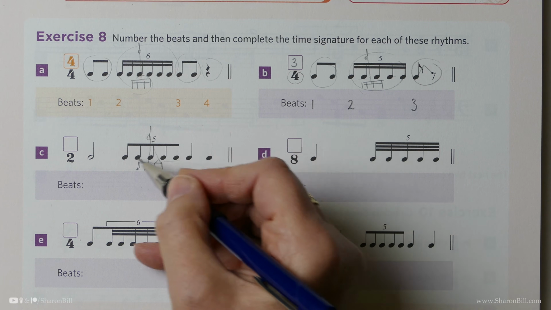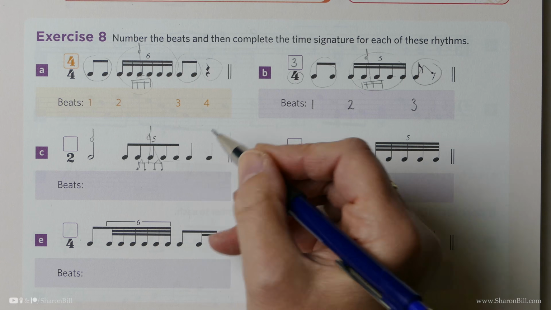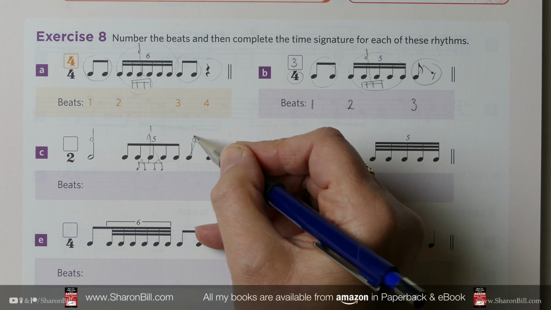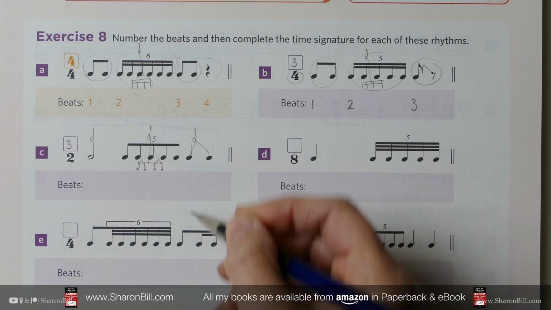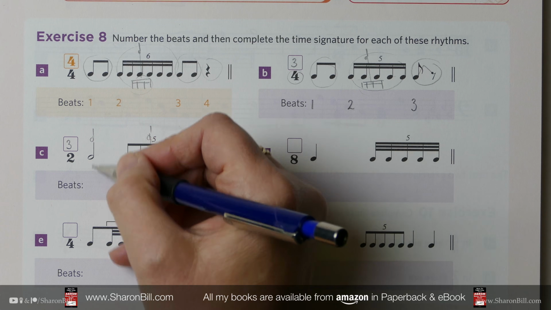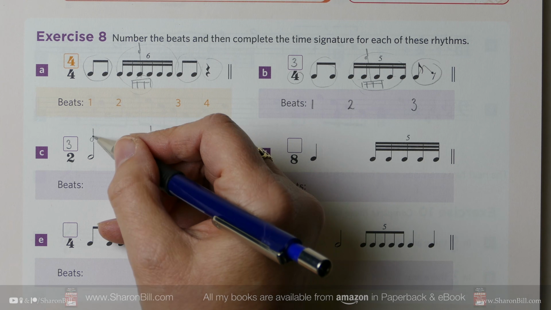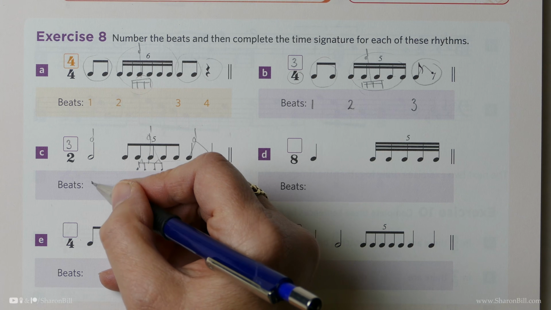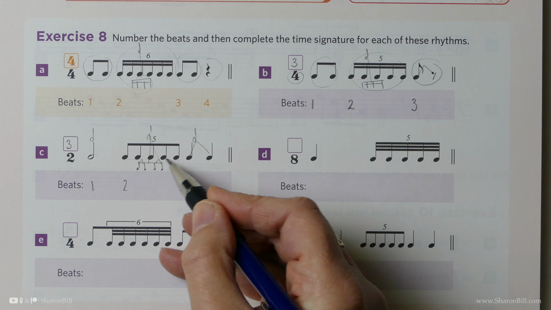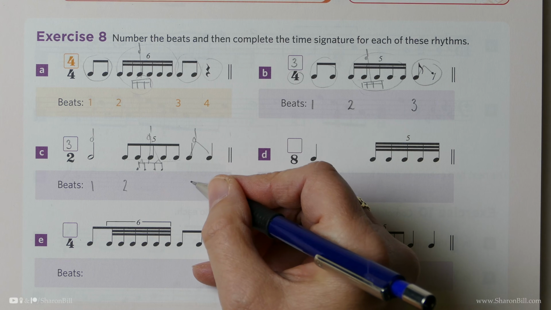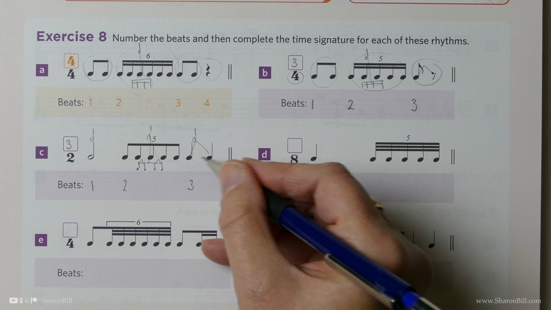So we have 1 minim beat here, we have 1 minim beat here, and then 2 crotchets gives us another minim. So we know we have 3 minim beats per bar, and now we can just show where that's going to work. So the performer would have to count 1 beat, and then in beat 2 he'd have to fit all of these, and then beat 3 divides into 2 halves.